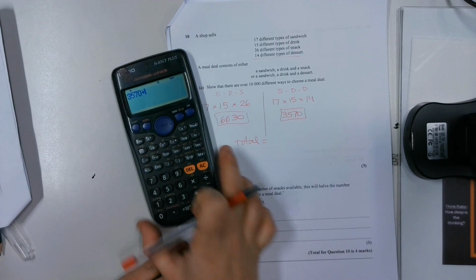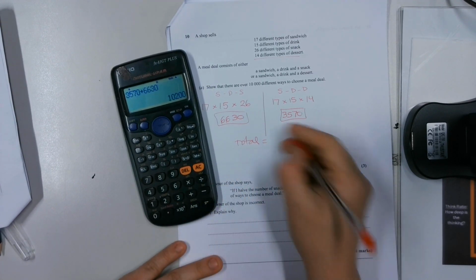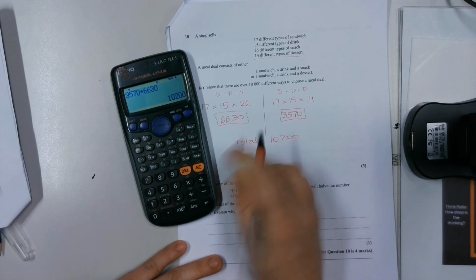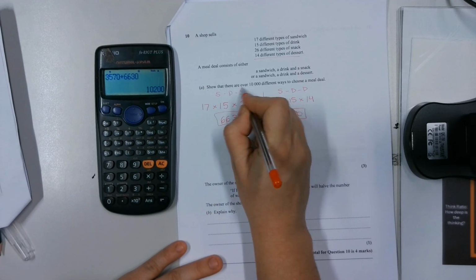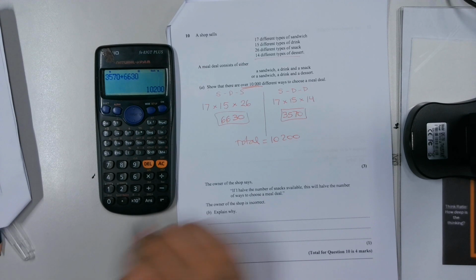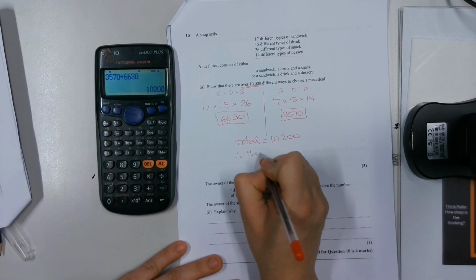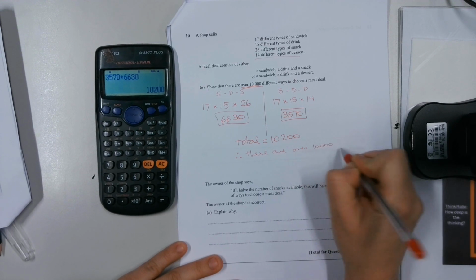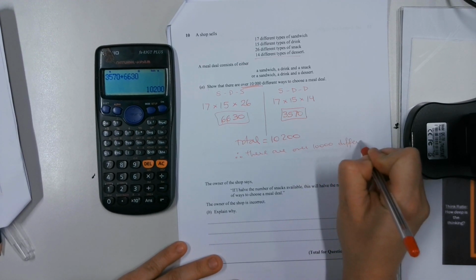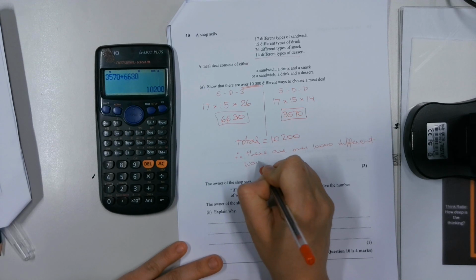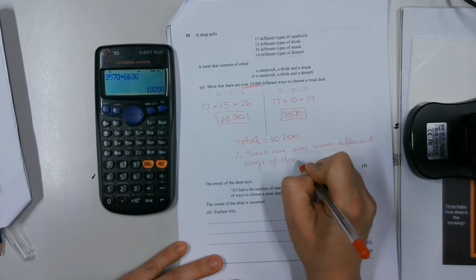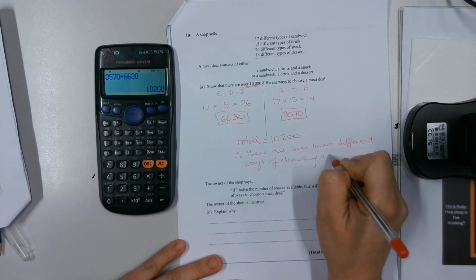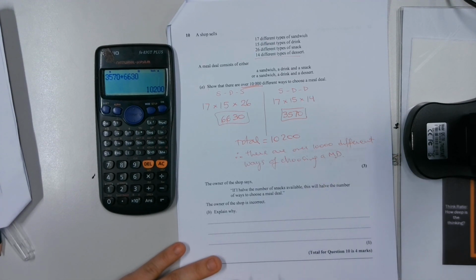So the 3,570 plus the 6,630 is 10,200. So that shows that there are over 10,000 different ways of choosing a meal deal.